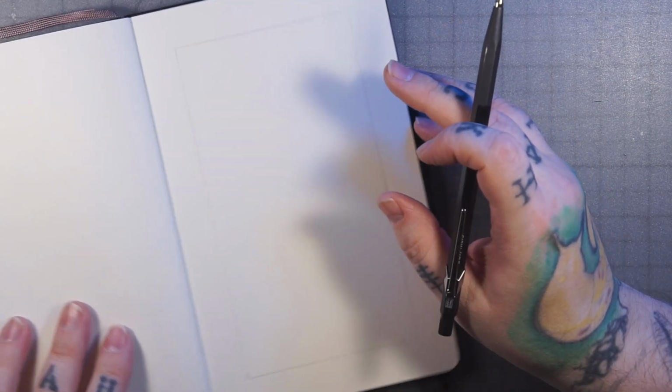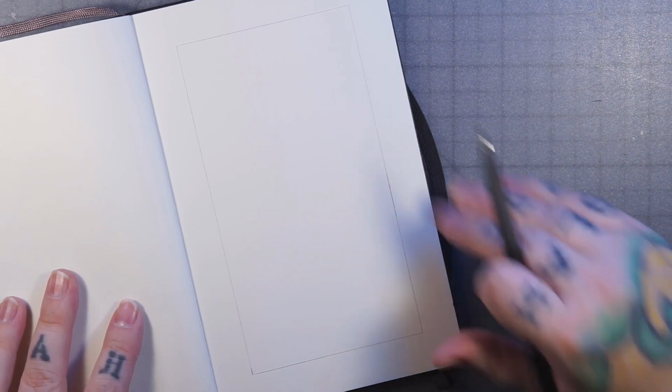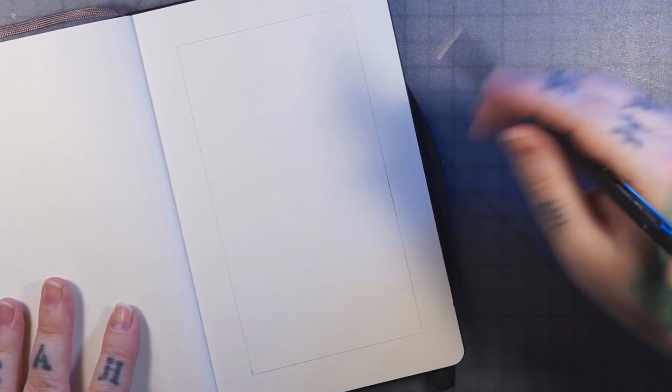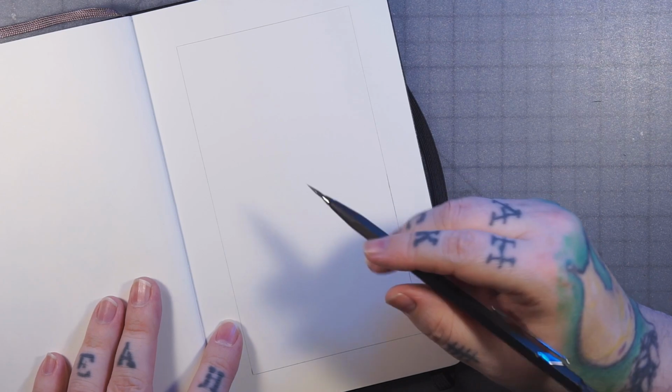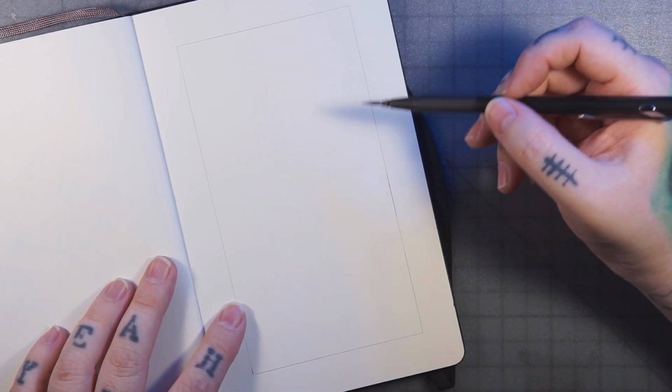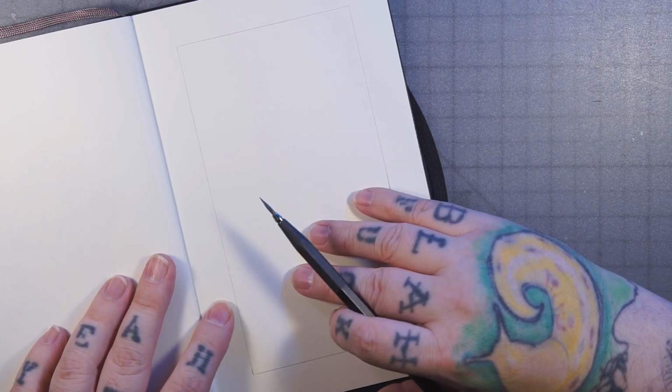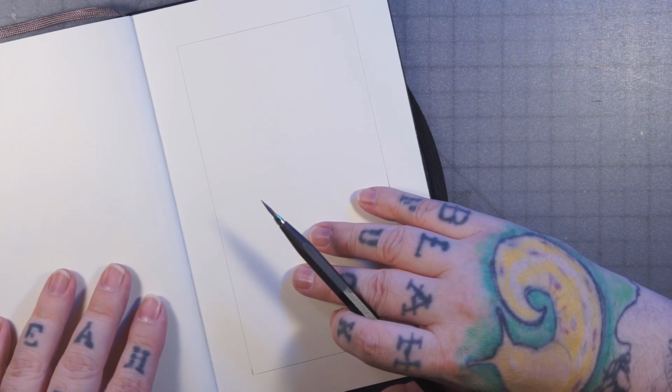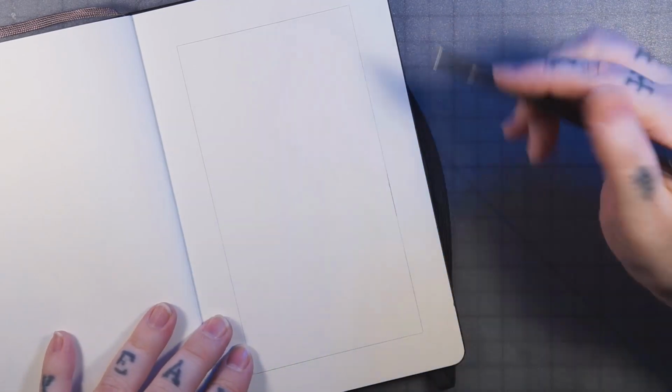I'm just going to start calling it free drawing, because it's kind of abstract, so you don't really need a subject matter. But it's not without intention, if that makes sense. So that's what I'm going to do today.